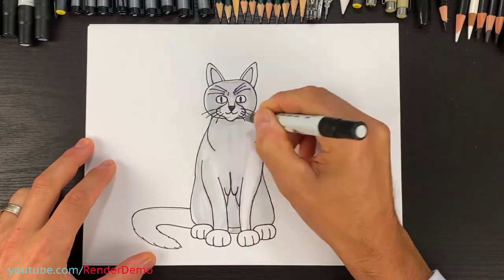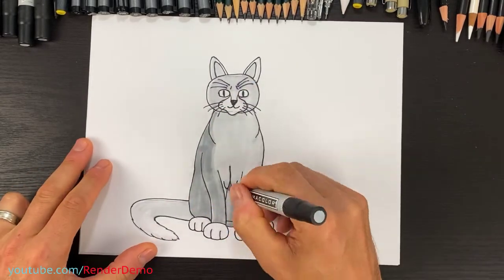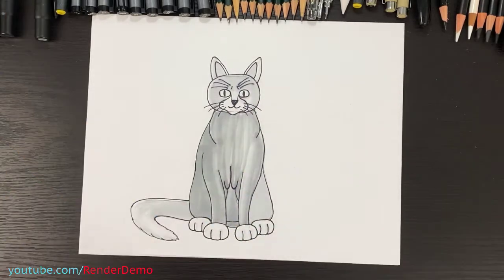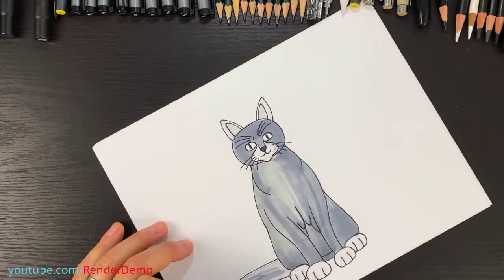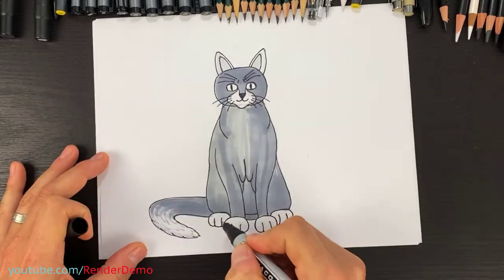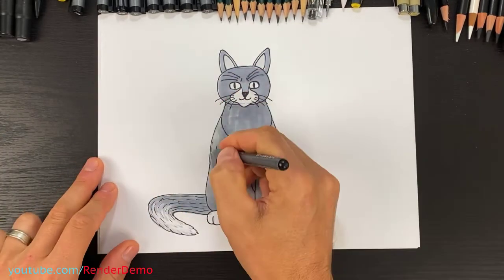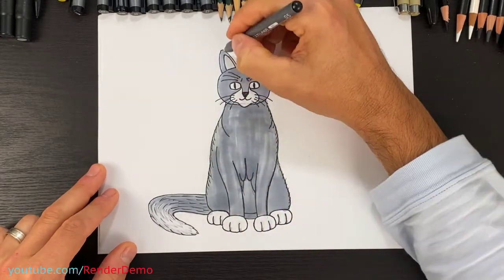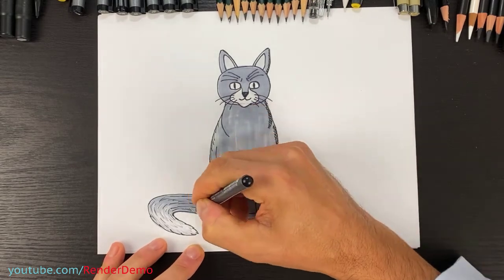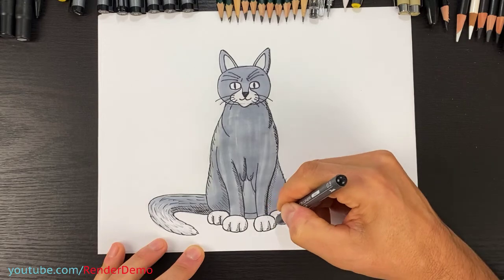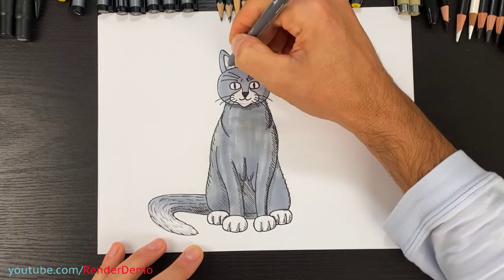I'll go ahead and add some color now. Some grays. I'm going to grab my gray markers and just kind of add a little bit of color for my cat. My cat's going to be a gray cat, and it's going to have some white paws and a white chin. I'll probably do some white area at the end of the tail. So it's going to be kind of like a silvery gray cat.